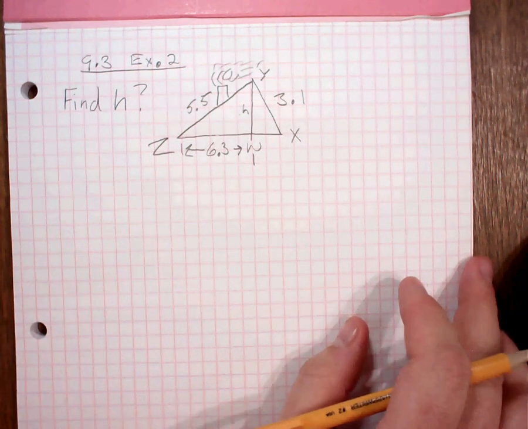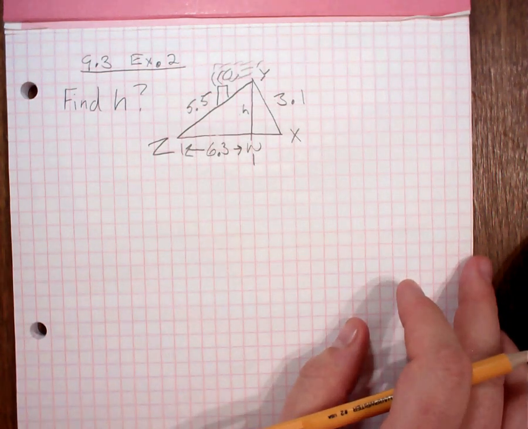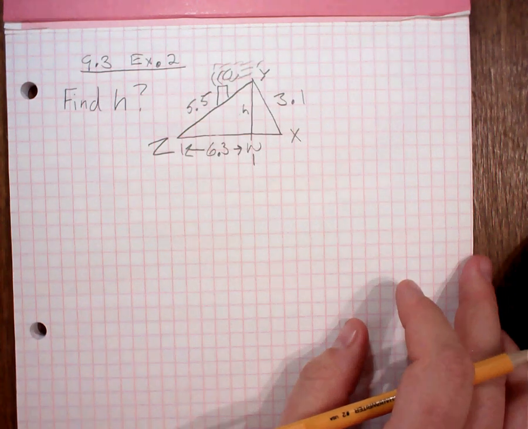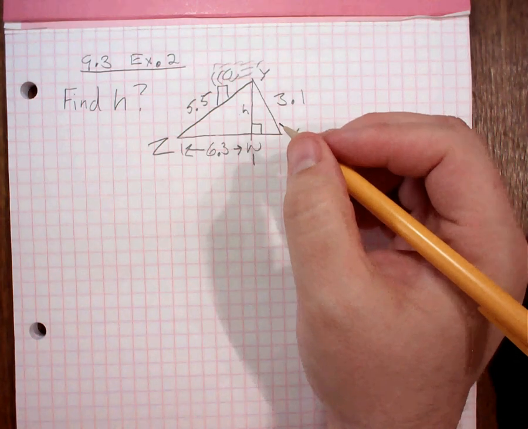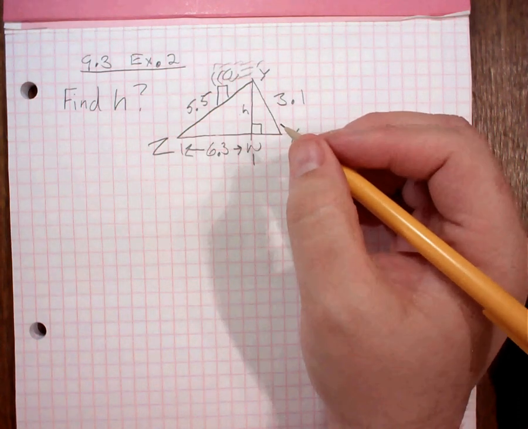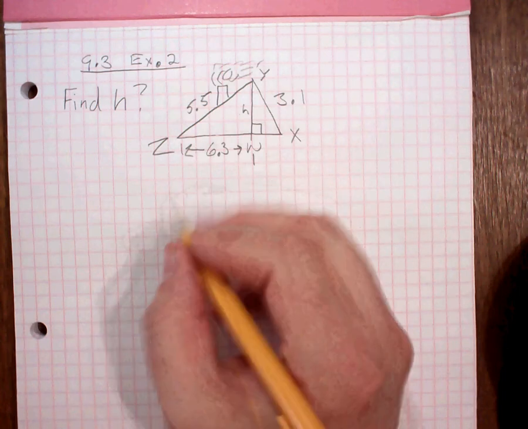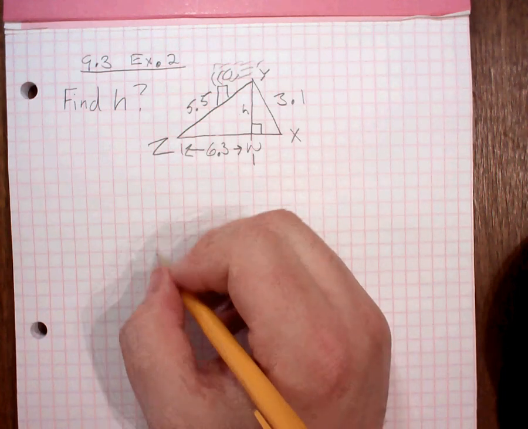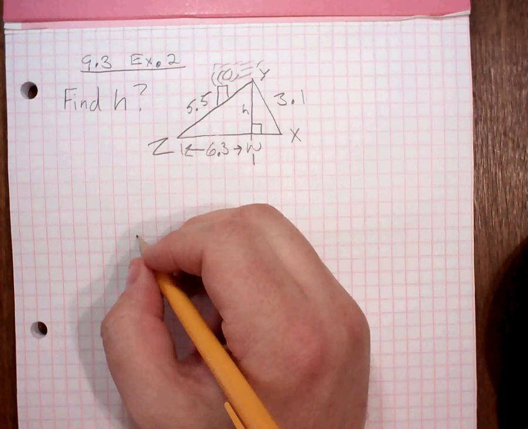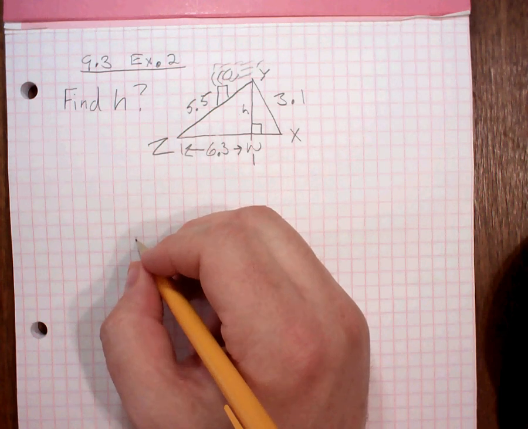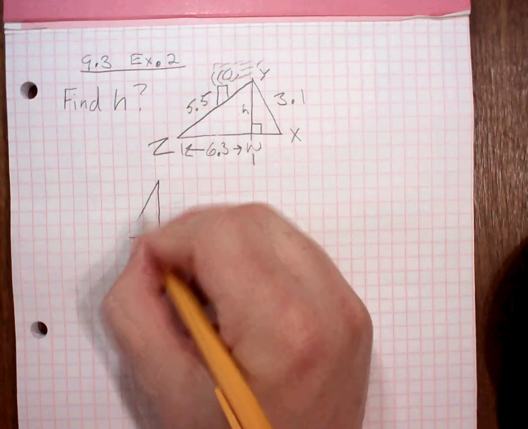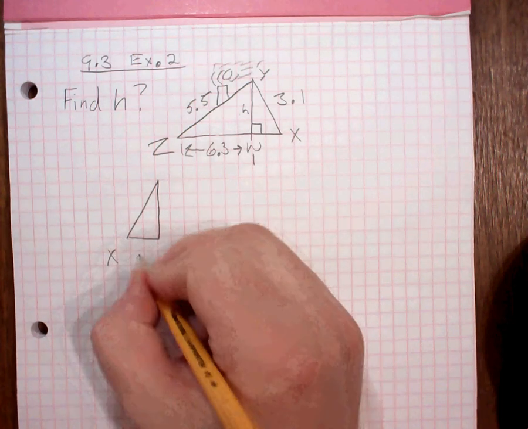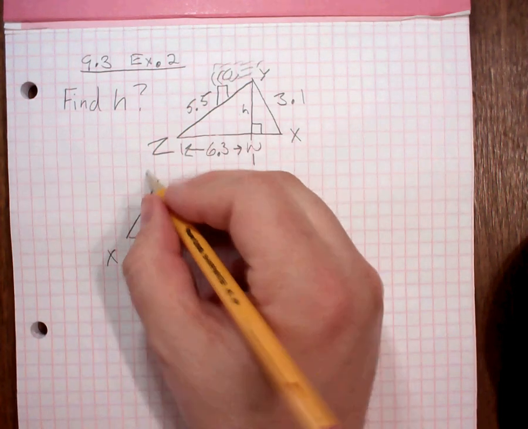So now I've got to have some triangles. Oh, I forgot to mention that this is this way. So to find this, I'm going to separate this into the triangles. If I separate this into the triangles, then I'm going to have one triangle that looks like this, which is x, w, y.